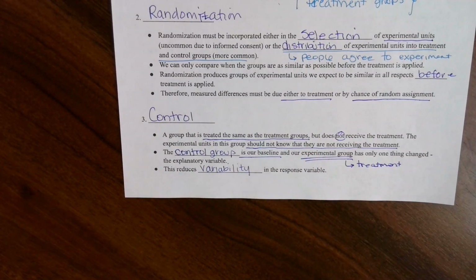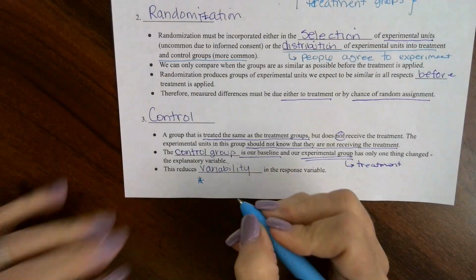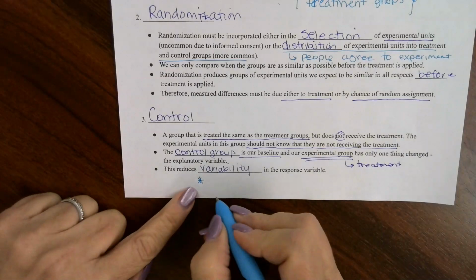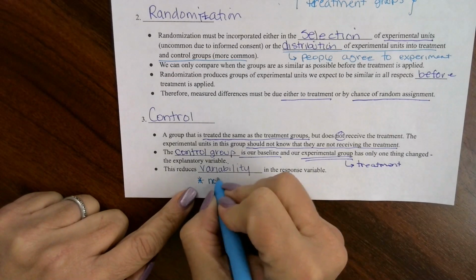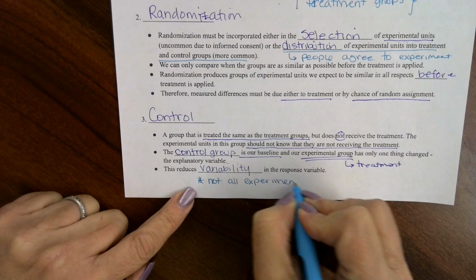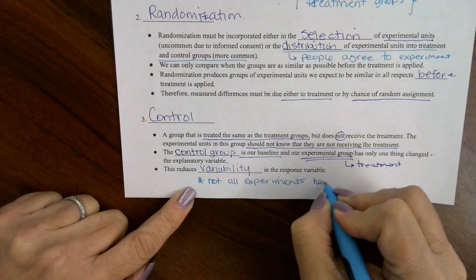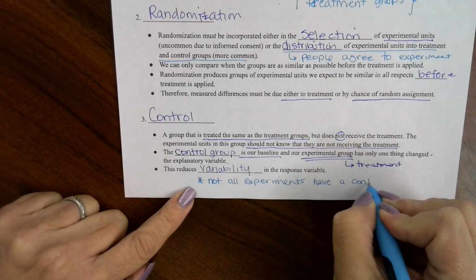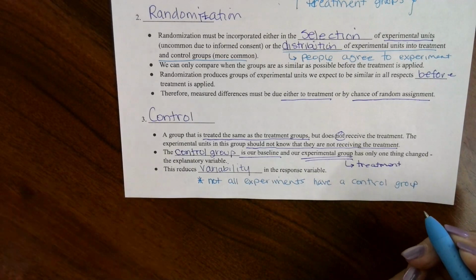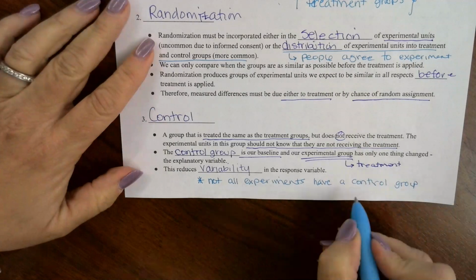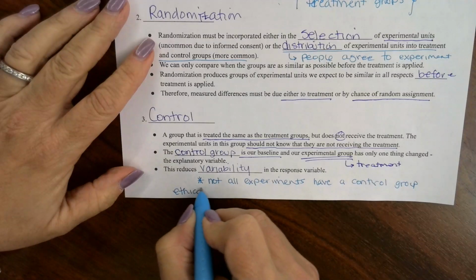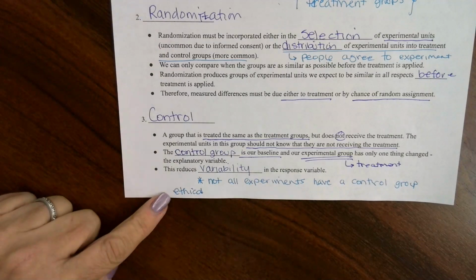Now, I'm going to add something here because a minute ago I said that every experiment had to have all 4 components. However, not all experiments have a control group. And one of the reasons is because a lot of times this is going to be ethical.